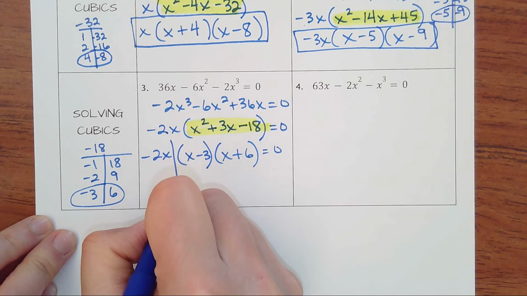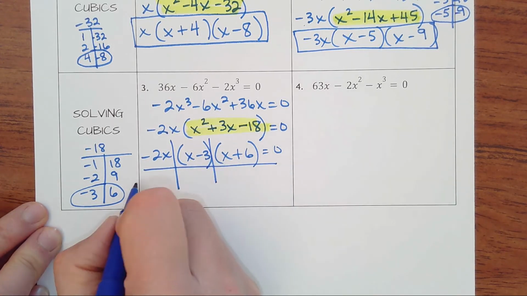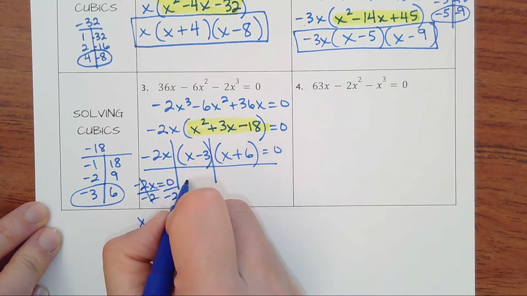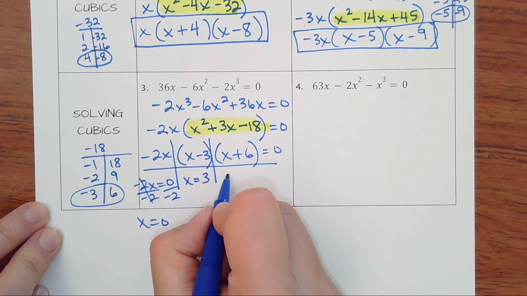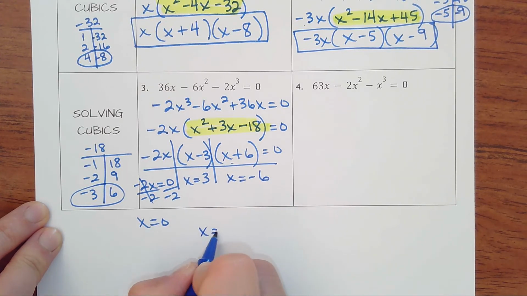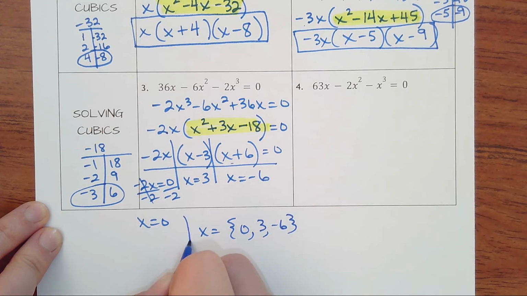And now we're just taking it one extra step further, setting each factor equal to 0 and solving. So you have negative 2x equals 0, divide by negative 2. X is 0 is my answer. This answer, I'm going to add the 3 over. So x is 3. This one I'm going to subtract 6, so it's negative 6. So my solutions are 0, 3, negative 6.